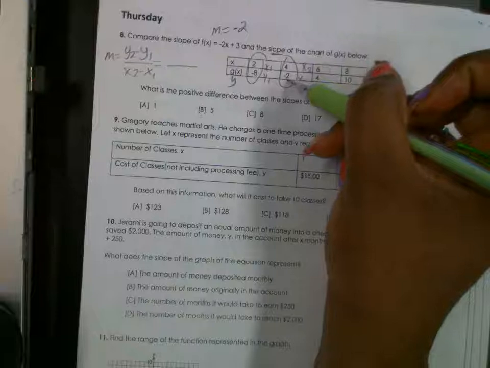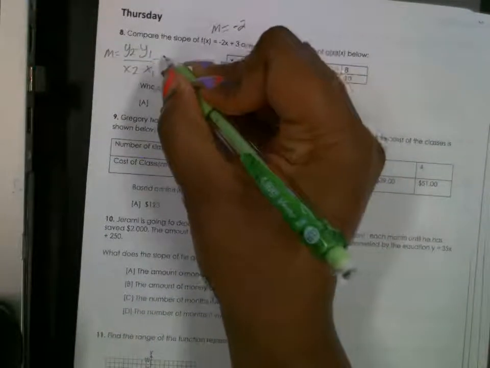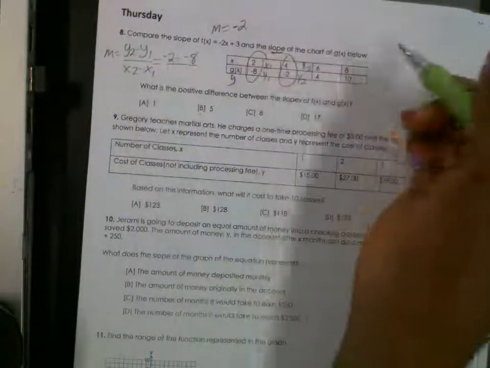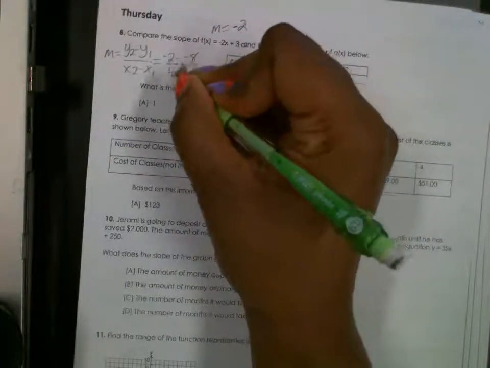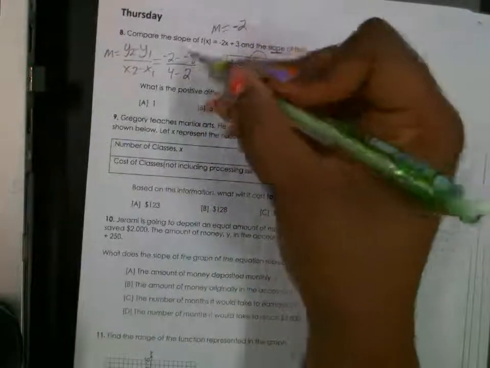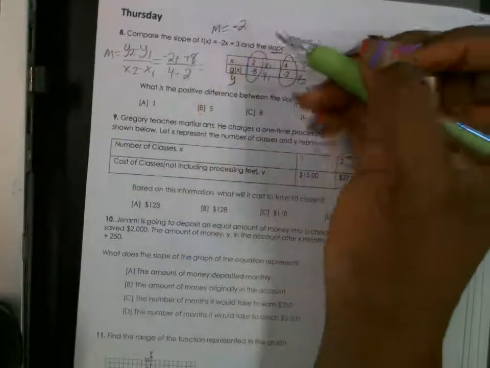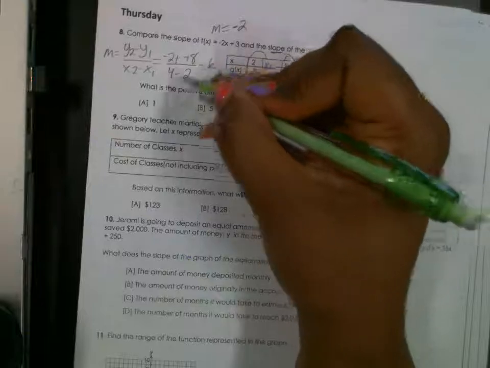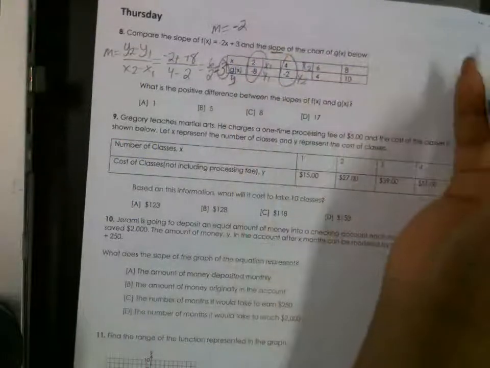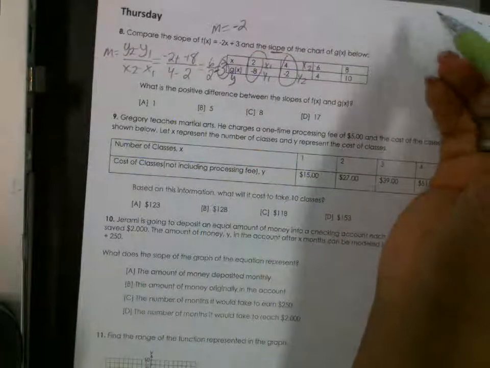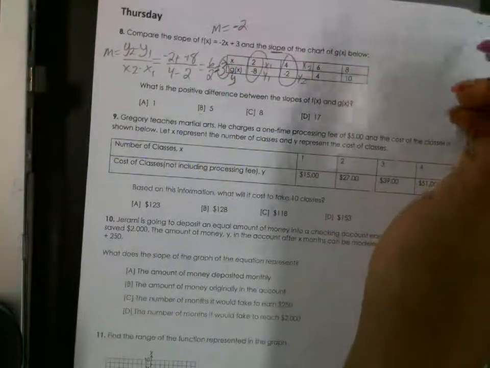So here on the top, you have negative 2 minus a negative 8. And on the bottom, you have 4 minus 2. So this is plus a positive, which is going to give you 6. And this is 2. So this is going to be equal to 3. So the slope of this is 3. Now, what is the positive difference between the two slopes?